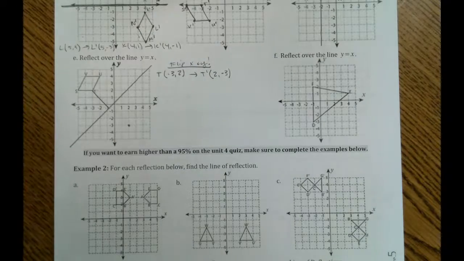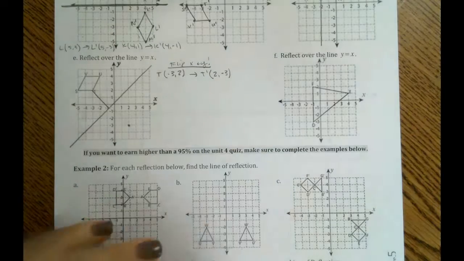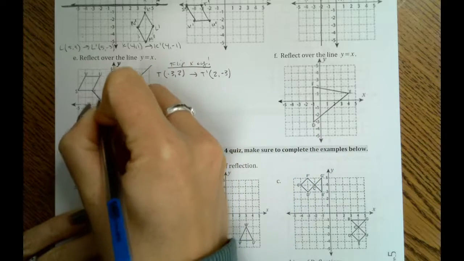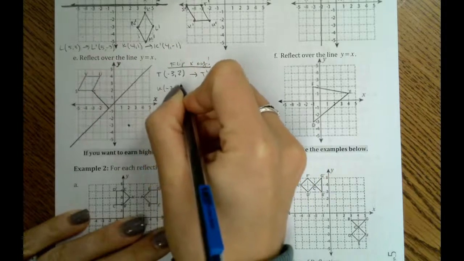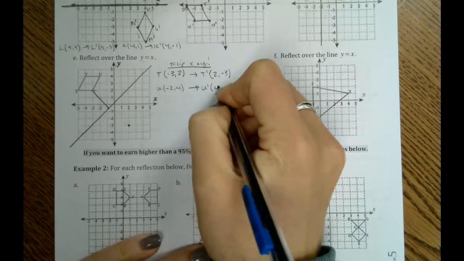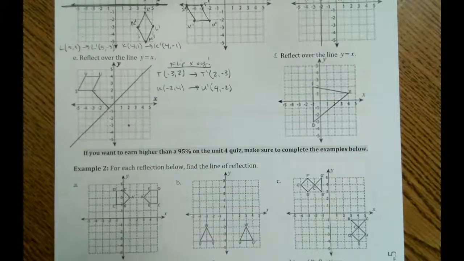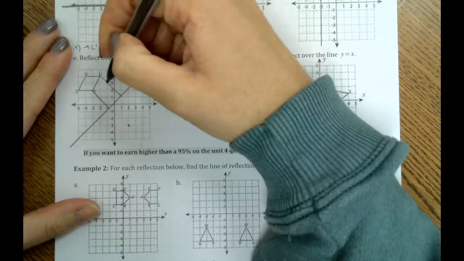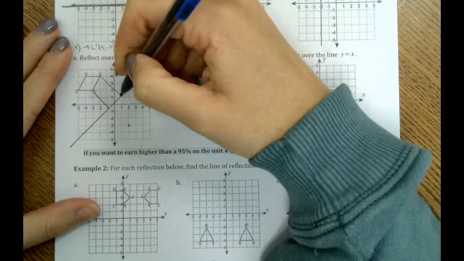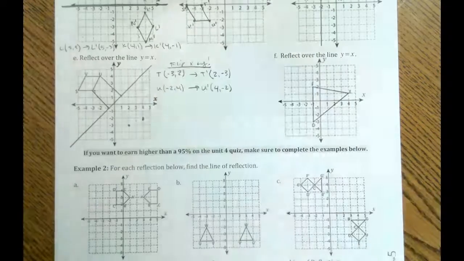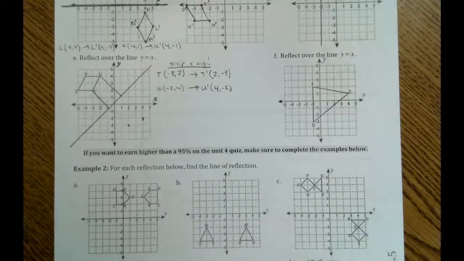You can do it by using the rule of flipping x and y. So let's try U. U is the point -2, 4. So when we reflect U over the y equals x line, it should be 4, -2. It's about 3 diagonals away, so if I go 3 diagonals away, I end up at 4, -2.